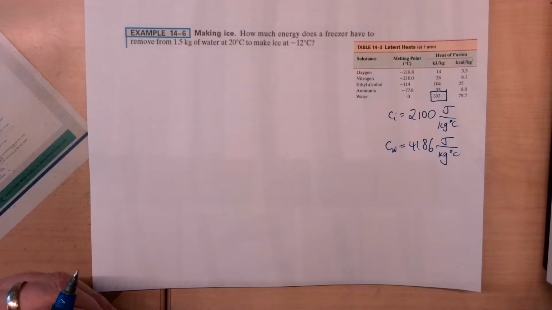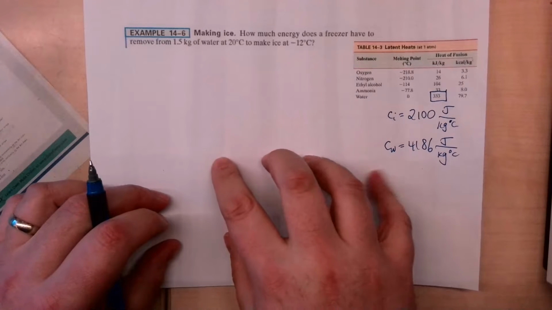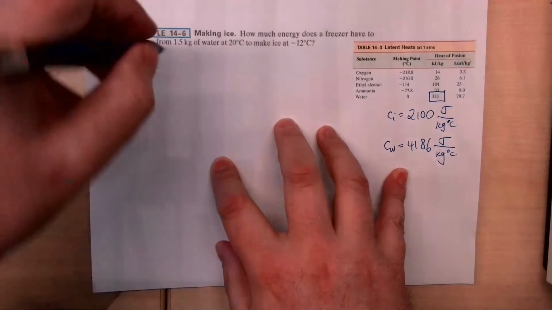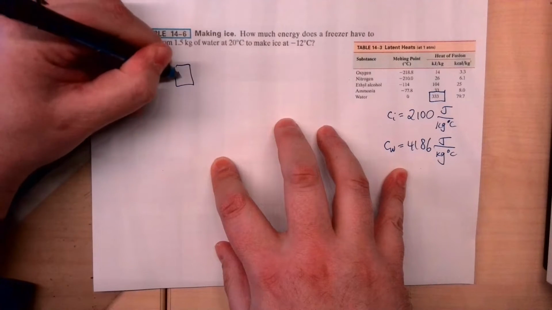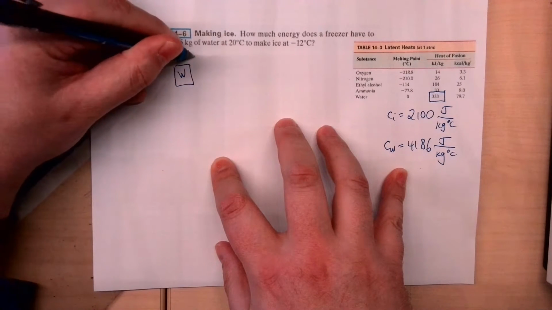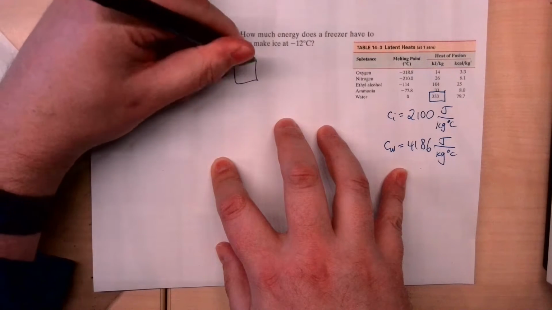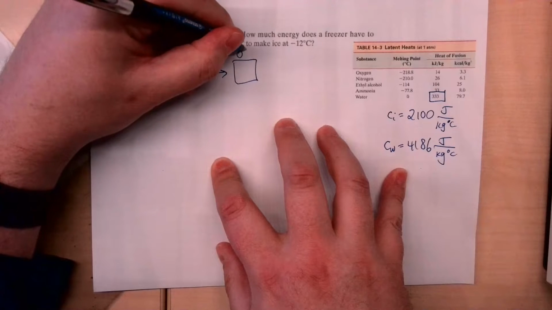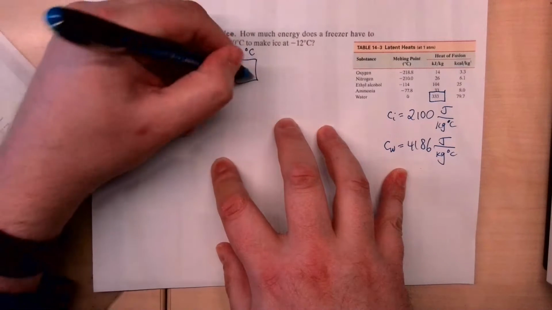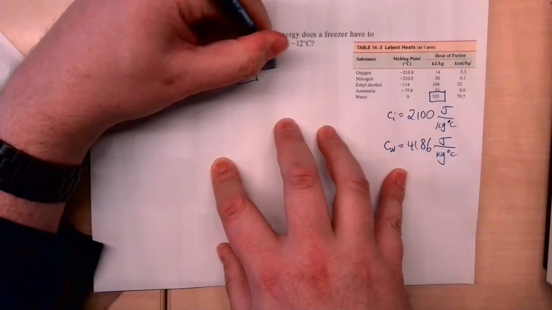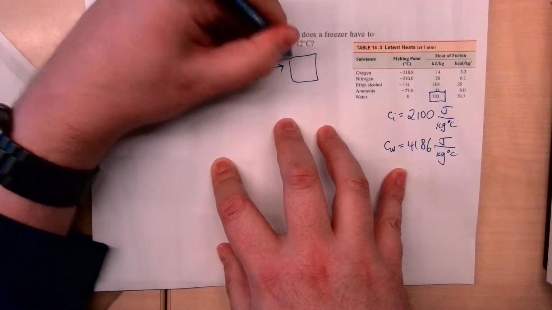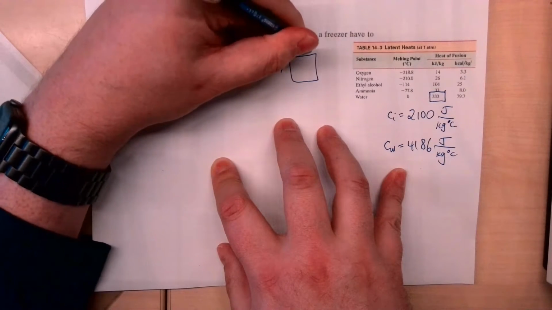Okay, Giancoli, chapter 14, example 6. We're going to make some ice. So what we have is some water that's at 20 degrees Celsius, its initial temperature. We then have to cool it down to 0, and then we have to do a phase transition at 0, and then we cool down the ice even further to minus 12 degrees. So that's what we've got to do.